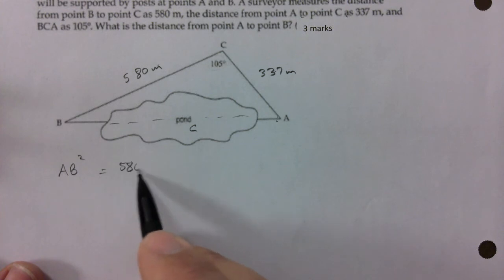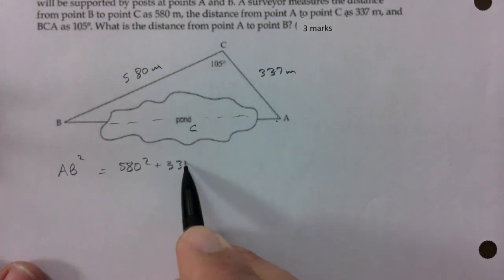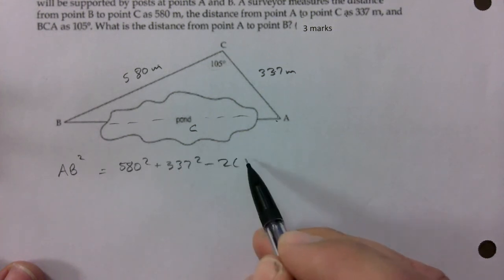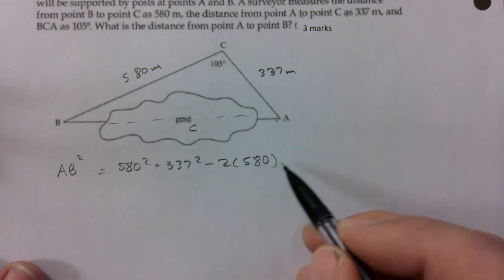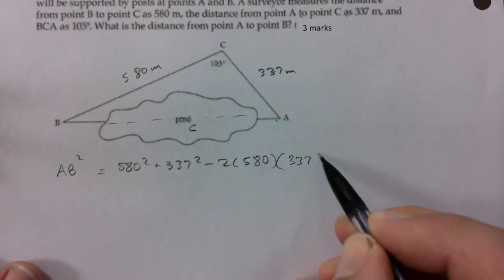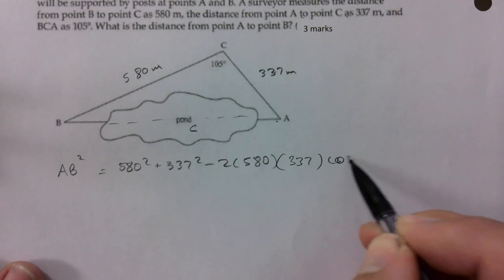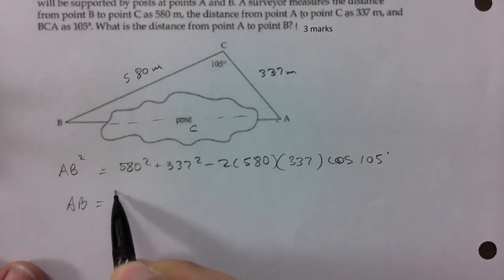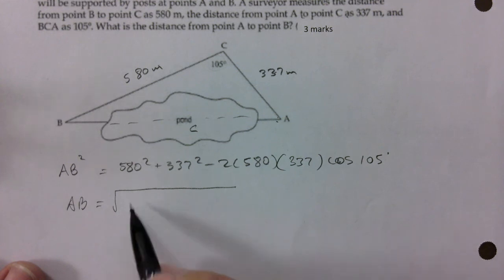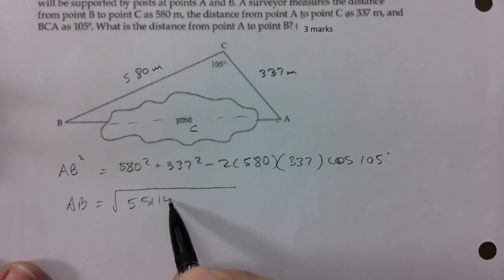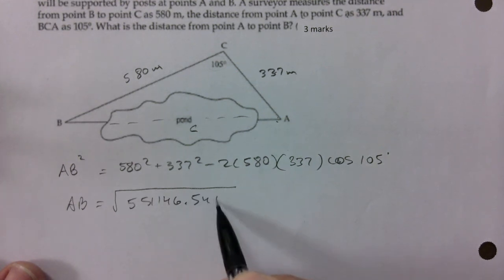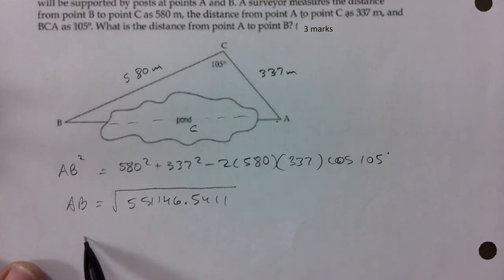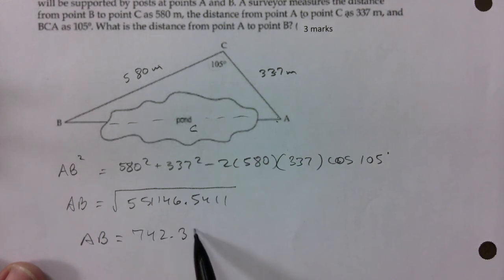But that's 580 squared plus 337 squared minus 2 times 580 times 337 times cosine of 105. AB is the square root of 55,146.5411. So side AB or side C is 742.39 meters.